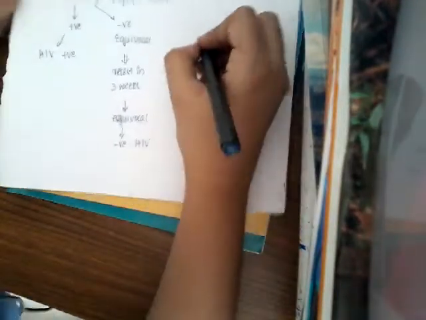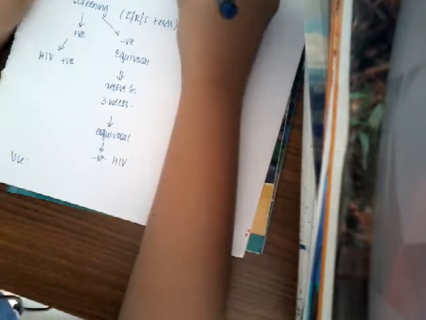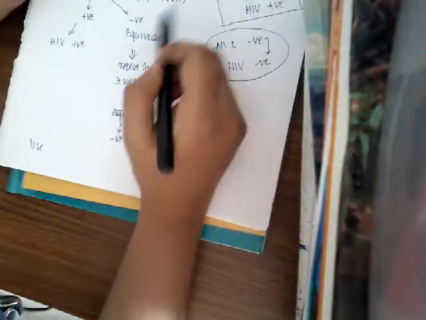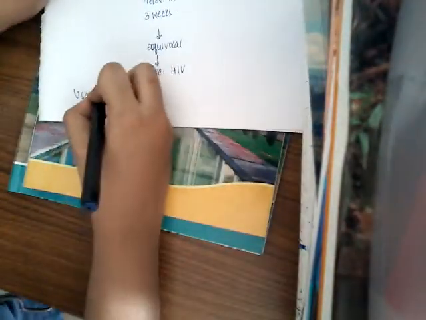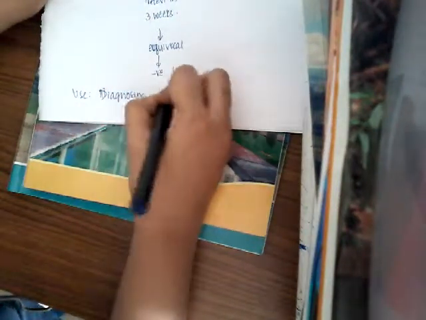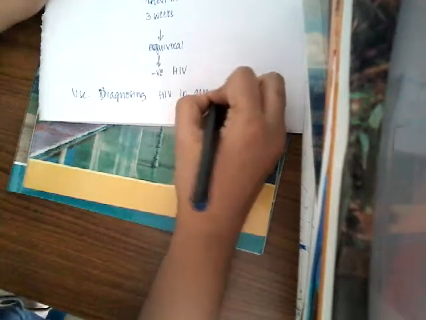This strategy is used mainly for diagnosing HIV in asymptomatic individuals. See, if all the 3 are positive, then only HIV positive. That is important. If all the 3 are negative, then HIV negative. Those are the 2 things which you have to remember. Along with that, you'll have to note the use, which is for diagnosing HIV in asymptomatic individuals.